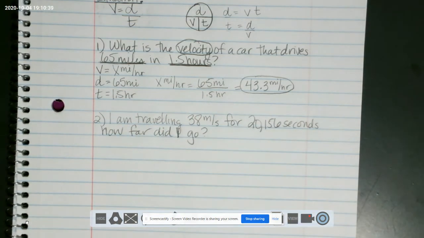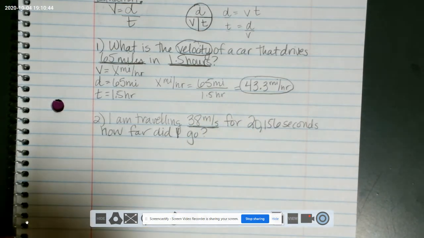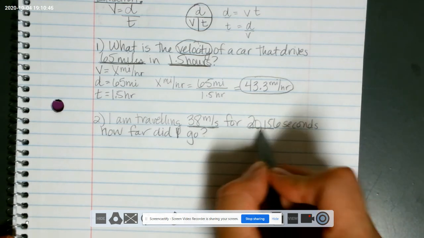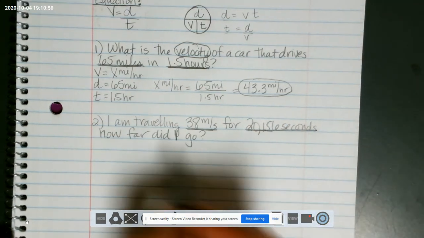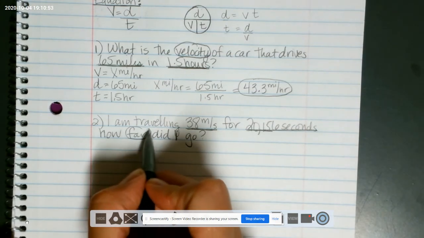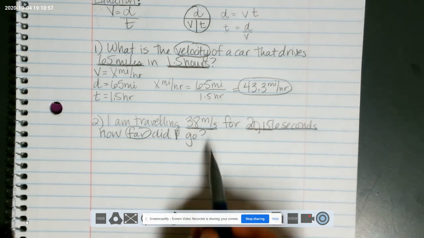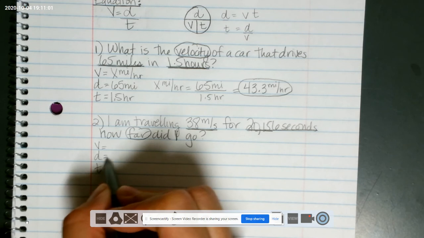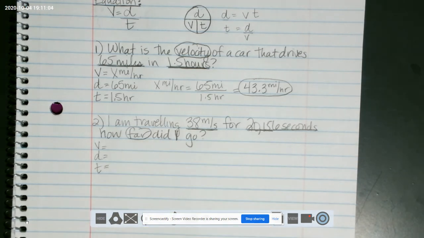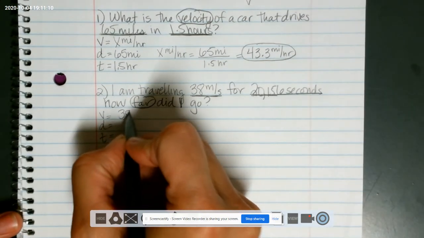So again, I'm going to use the same technique. Underline everything I'm given. I'm traveling at 38 meters per second. That's the velocity. For a time of 20,156 seconds. That's a time. How far tells me I'm looking for a distance or displacement. So again, I still need the same variables, v, d, t. I told you it doesn't matter which order, because we'll just rearrange it when we're plugging it into the equation. So this time I'm given a v, a velocity, 38 meters per second.